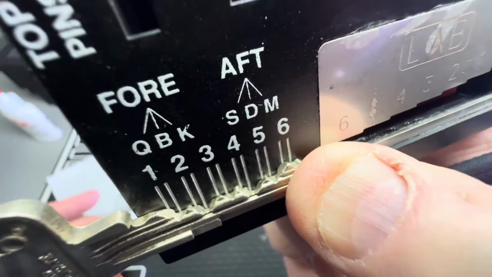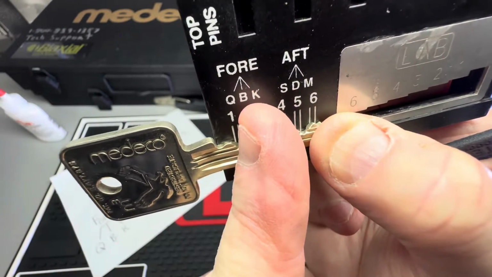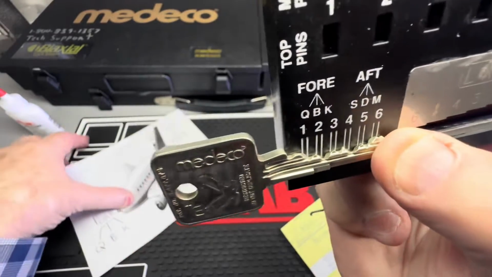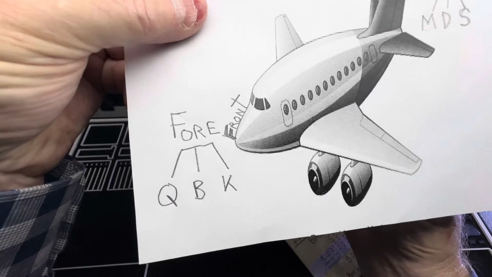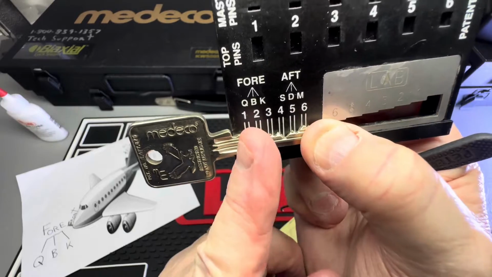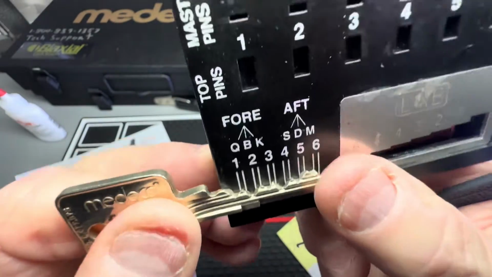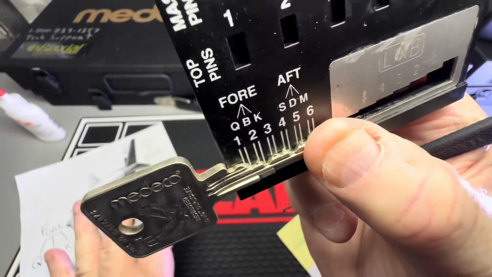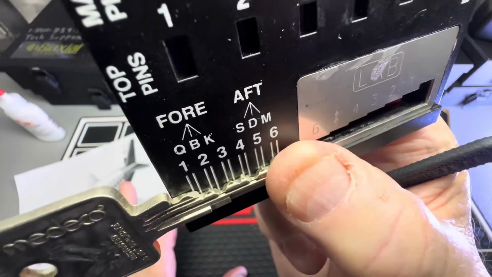Aft is SDM, and it means it's the second line. So it's the furthest away, the tail of the plane, the aft. And forward is the front of the plane. First part of the line, the second part of the line. I just want to make it super simple. I don't think anybody understands this. I have seen video after video after video, and none of them show anything. They don't show how this works.